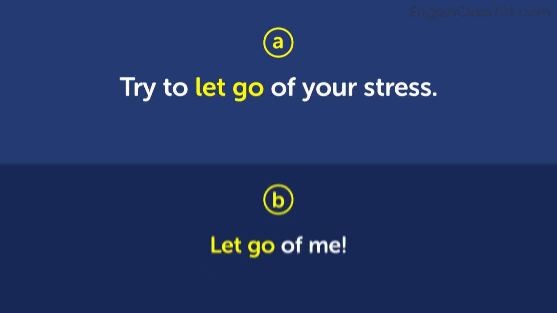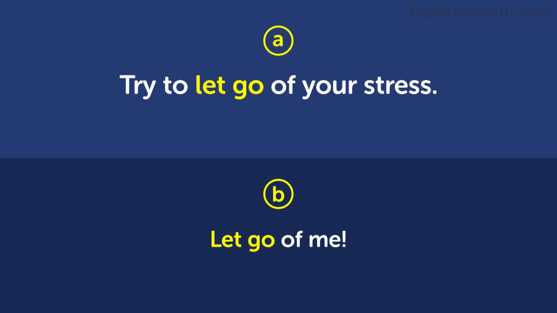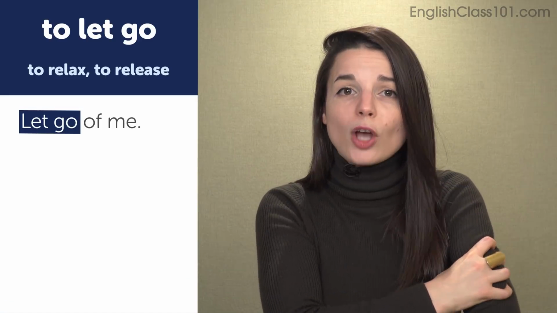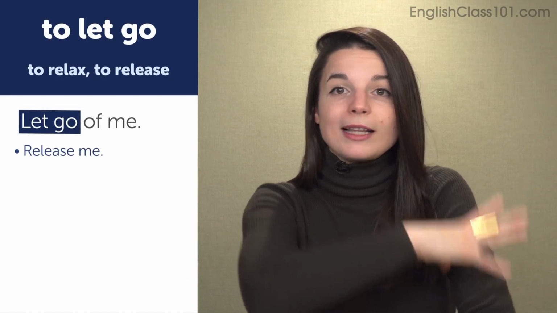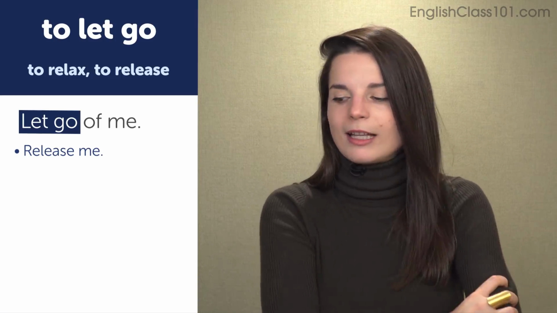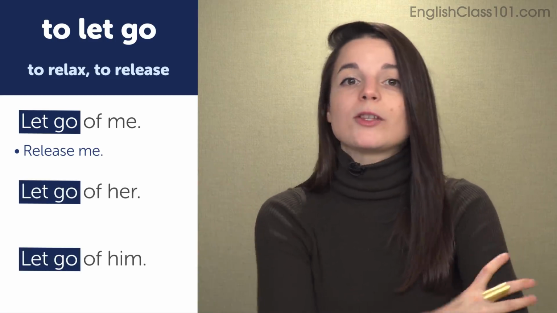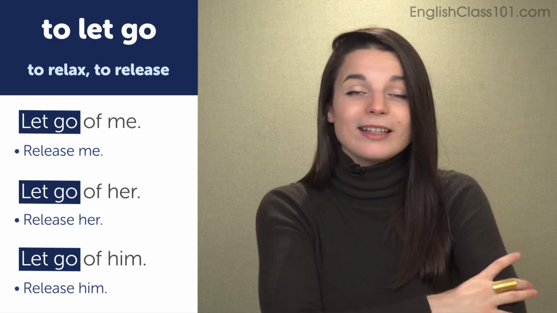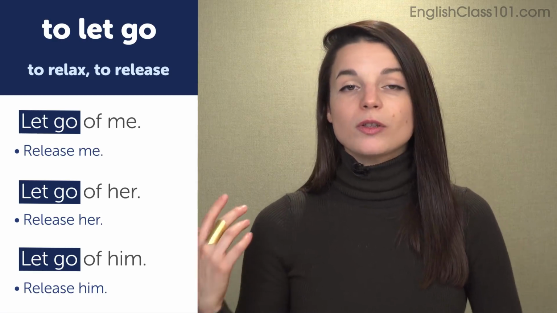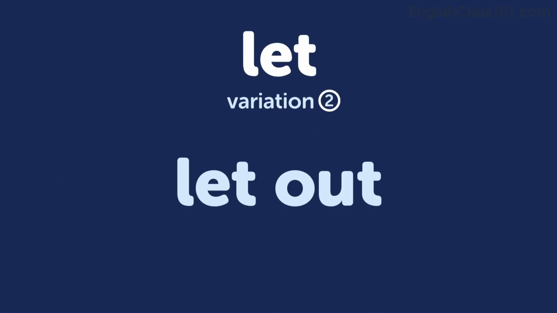Another example. Let go of me. So you can use this if someone is holding you for some reason. So let go of me means release me. Let go of her, let go of him means release her, release him. This is similar to the next variation of let, which is let out, to let out.